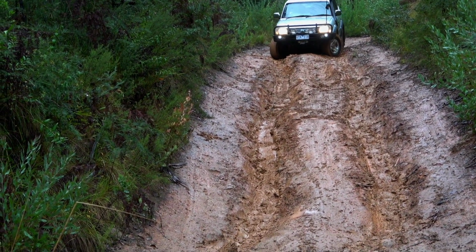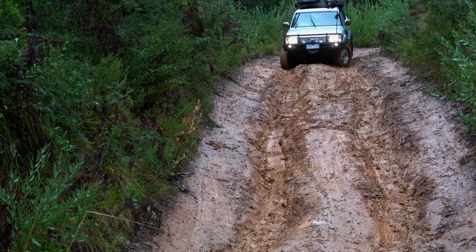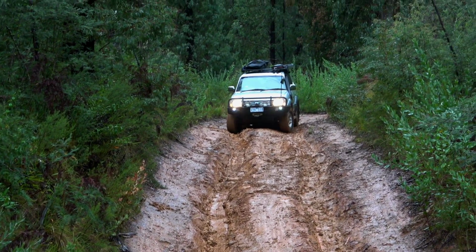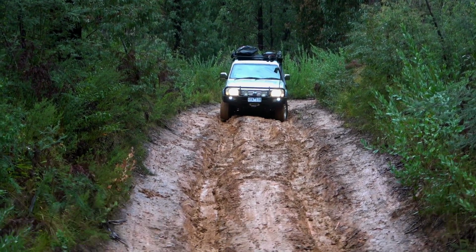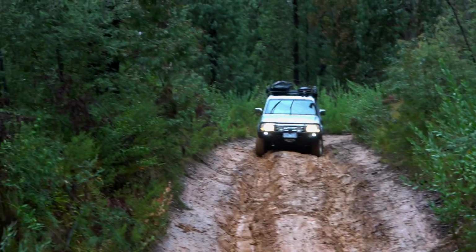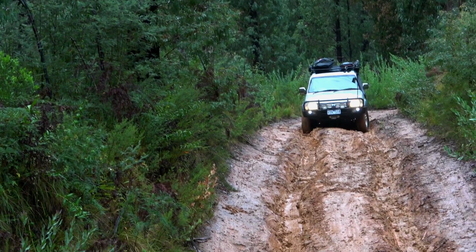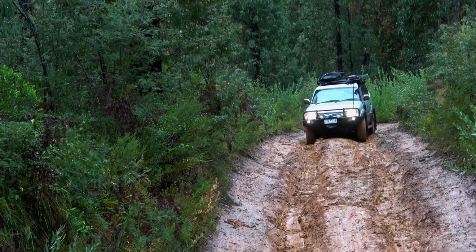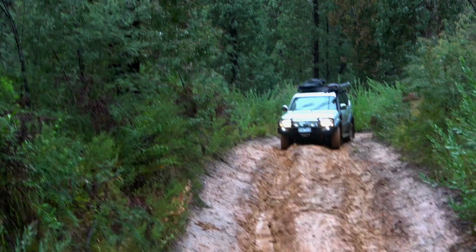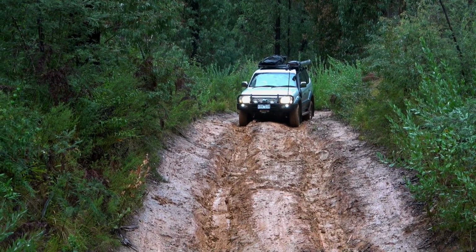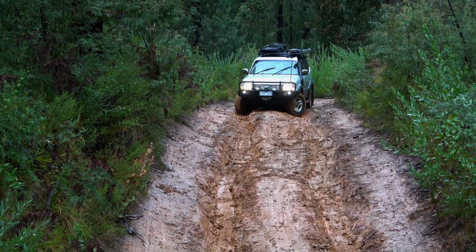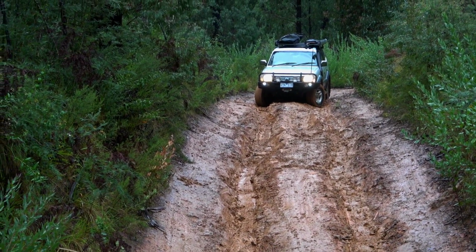So yeah, Dan's just trying to get his front end up out of those ruts. I'm honestly surprised he's getting any traction to back up that thing. I mean, I guess he's still on the flatter part, but very surprised.